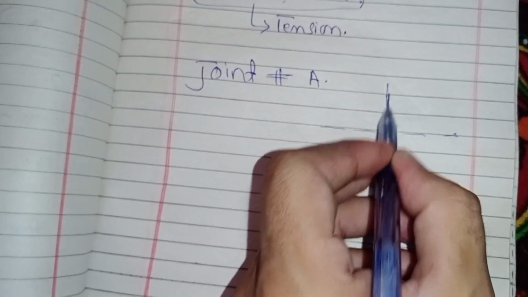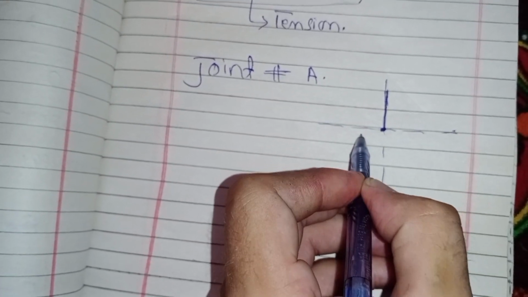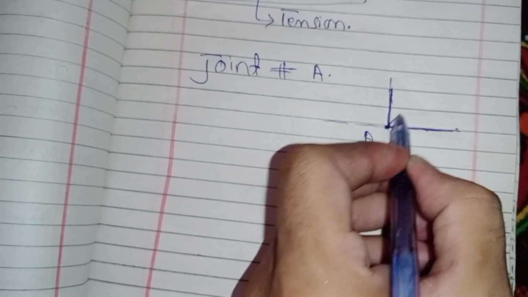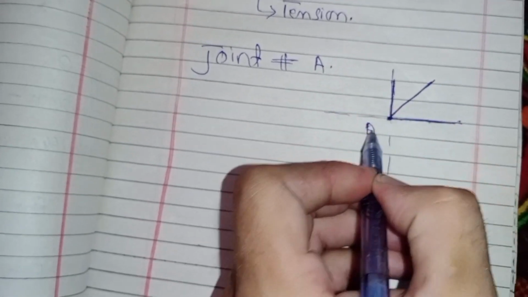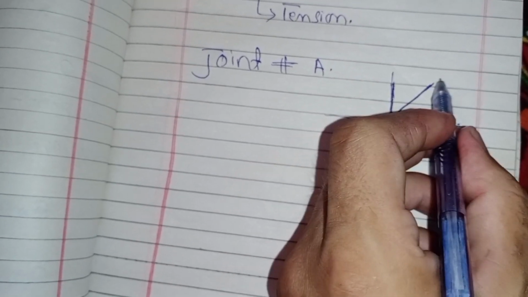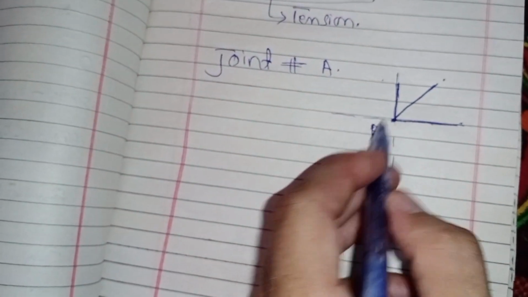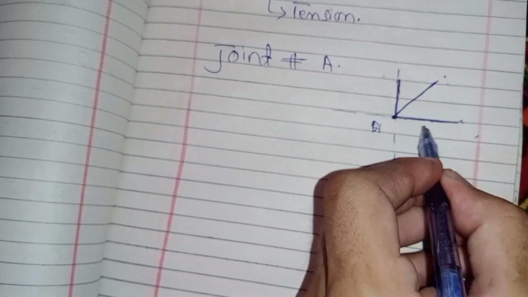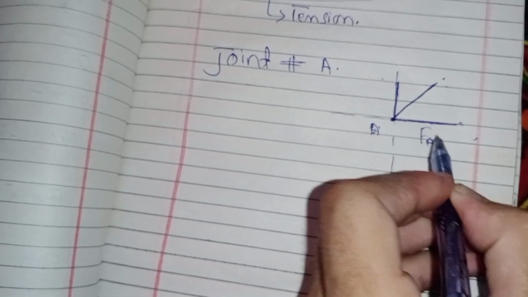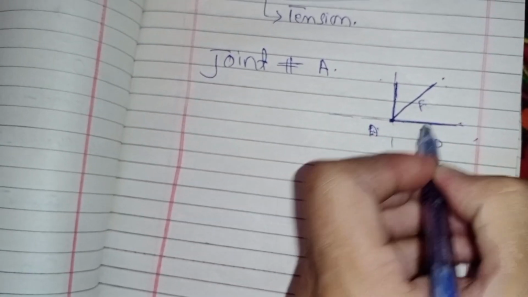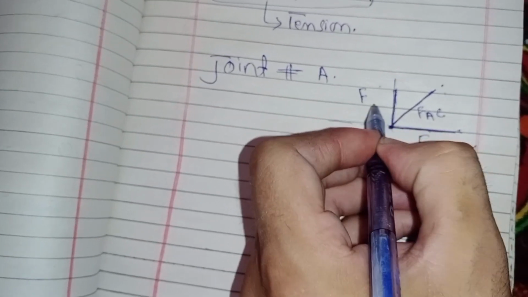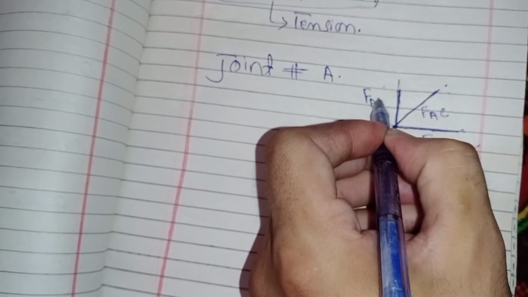This is the vertical force, and this is a horizontal force, and this is another AC force. AB, AC, and AD force. Okay, FAD, FAC, FAB.